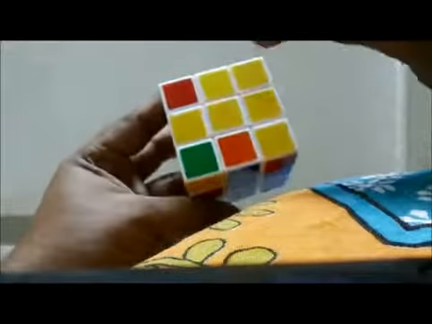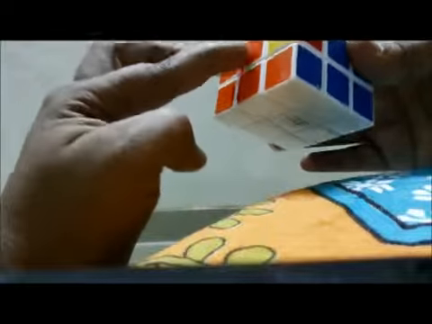Finally, we have only one edge to place, and we see a non-yellow edge. Here it is, already matched up with the center. Orange is on top, which is a left case, since the orange center is on the left-hand side.